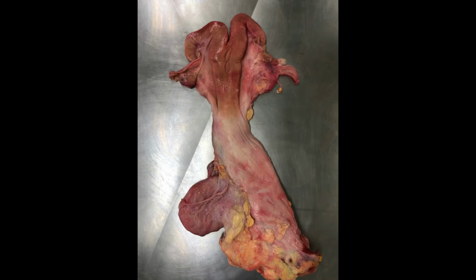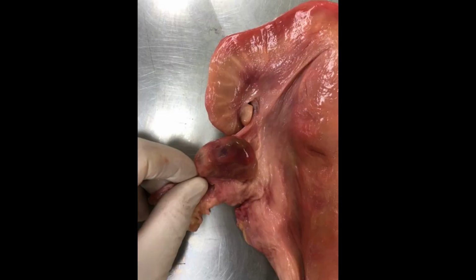Okay, so here we have a cow female reproductive tract. You notice the uterine horns are much shorter than the pig tract. You can see the bladder as well in this image. And if you look at the ovary again, you can see a corpus luteum just next to my fingers, and maybe one or two follicles there on the ovary as well.